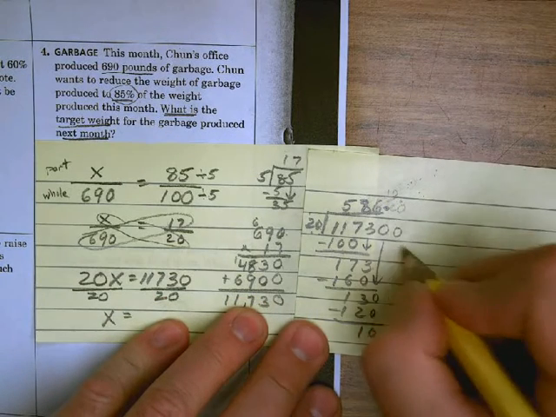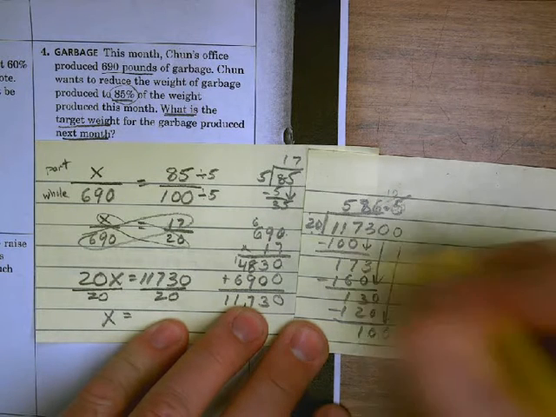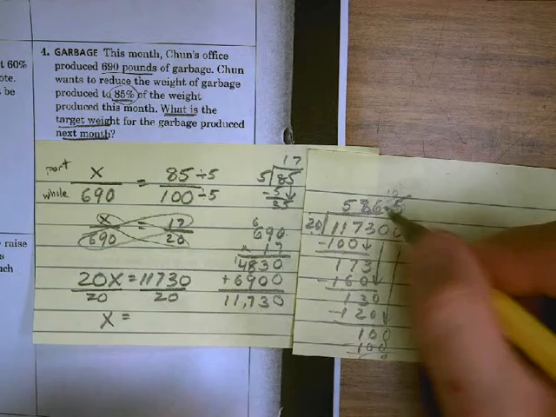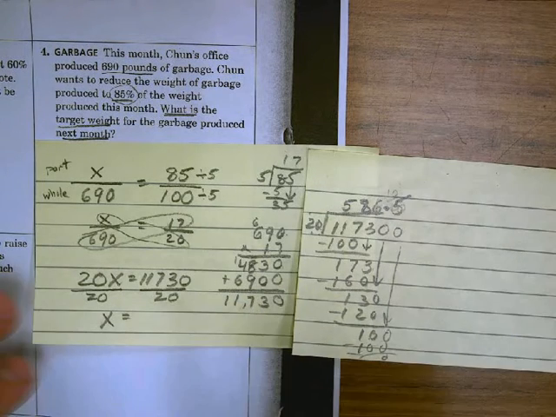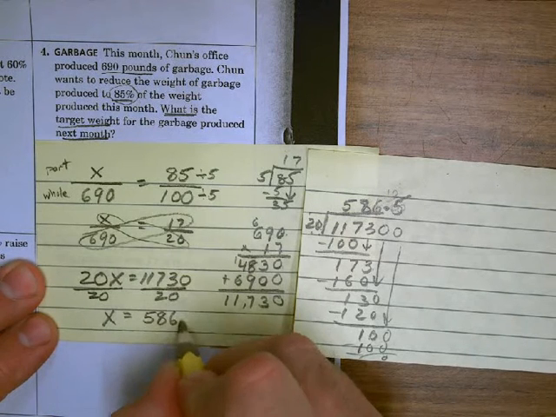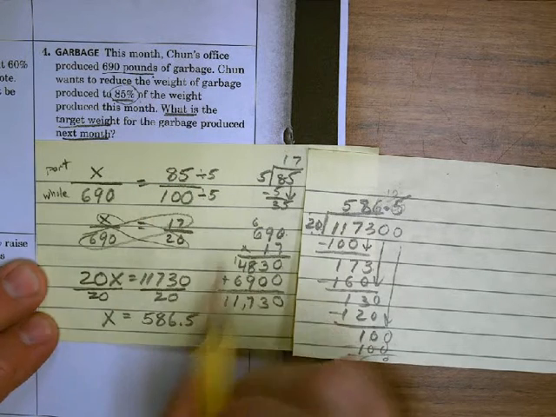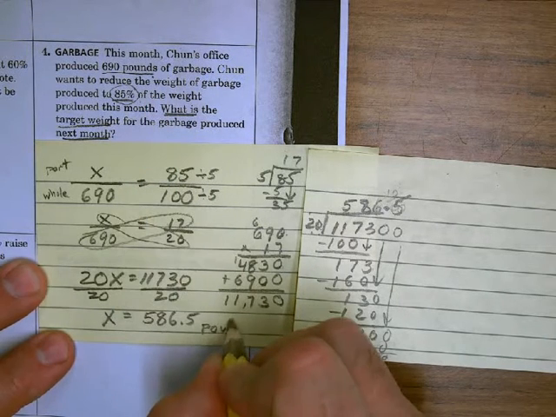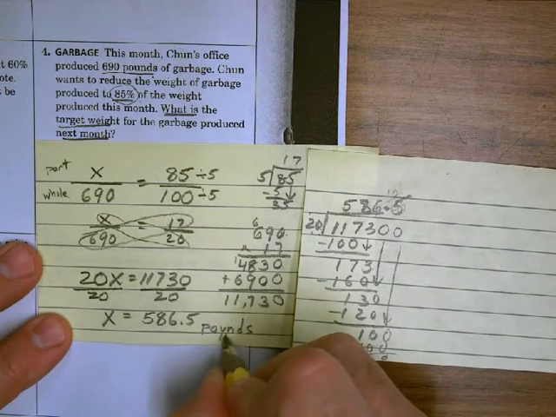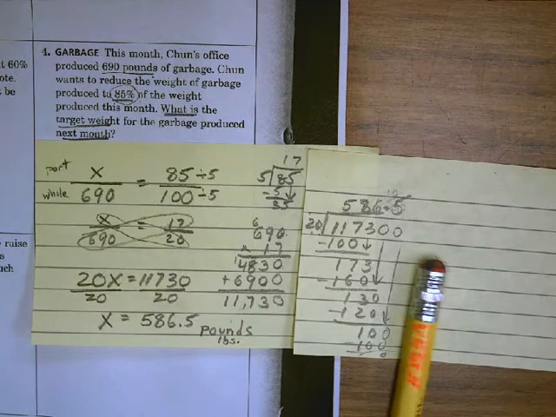Make this 100, and you get 5 times 20 is 100, right? That's a tough one. So the answer is 586.5. Our answer is 586.5. What were they looking for? They were looking for our answer in pounds. And if you guys really work a lot with weight, you'll know that that's LBS, period. Pounds. Answer, 586.5 pounds. There you go.